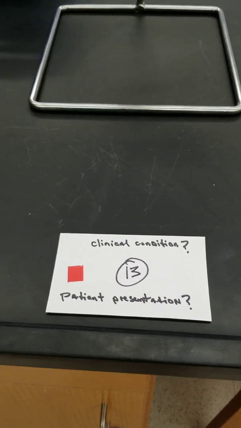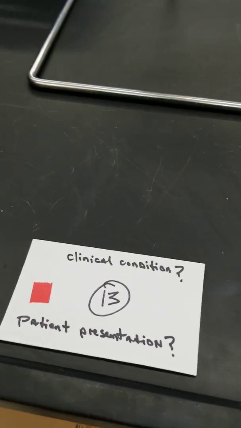Station number 13. There's a clinical condition, and how would the patient be presenting?